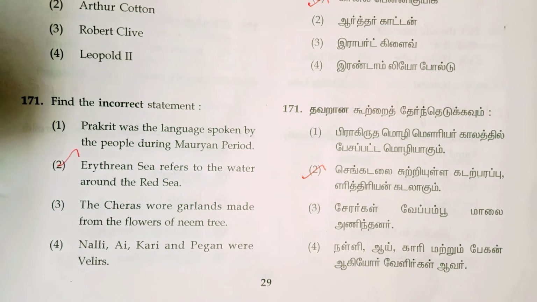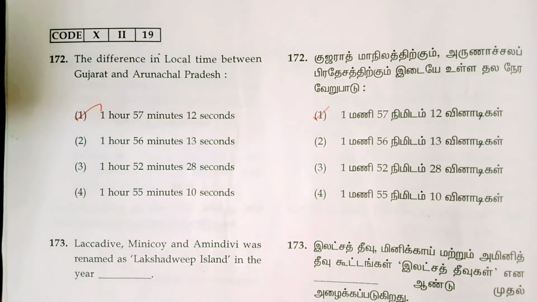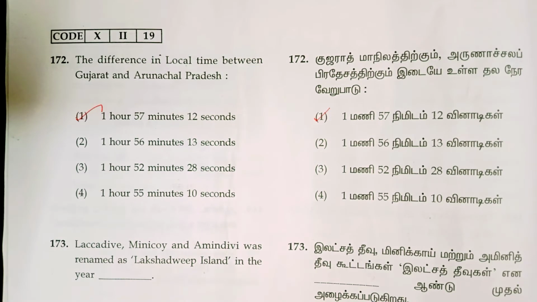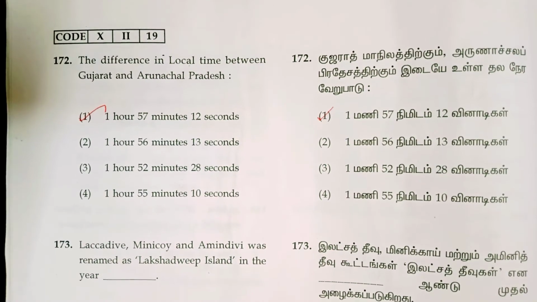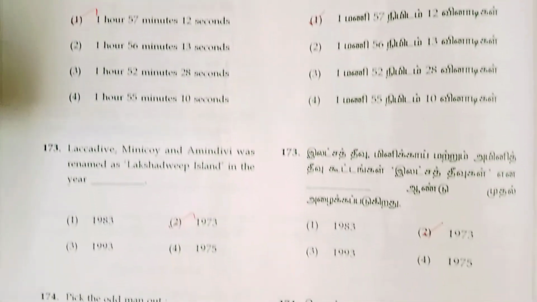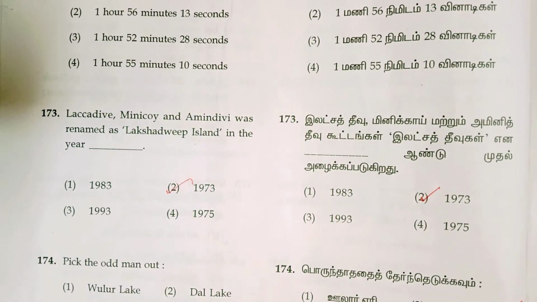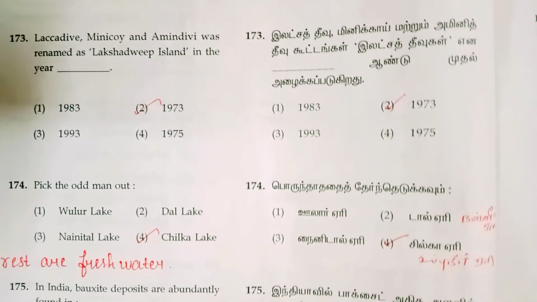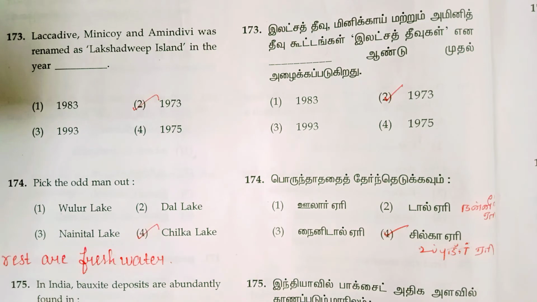Find the incorrect statement. Erythraean Sea refers to the water around the Red Sea. The difference in local time between Gujarat and Arunachal Pradesh is 1 hour 57 minutes 12 seconds. Laccadive, Minicoy and Amindivi was renamed Lakshadweep Island in the year 1973.